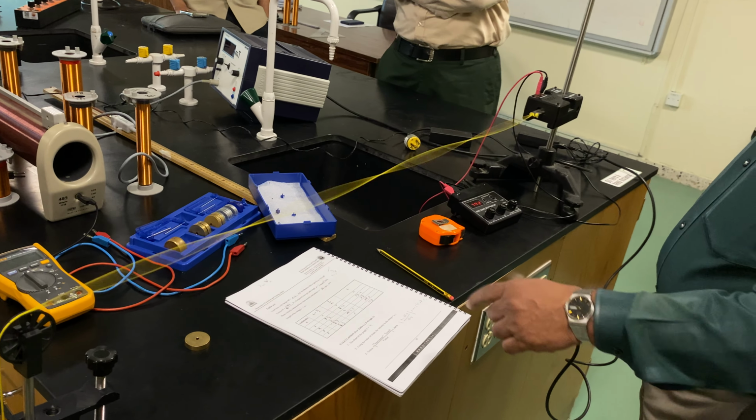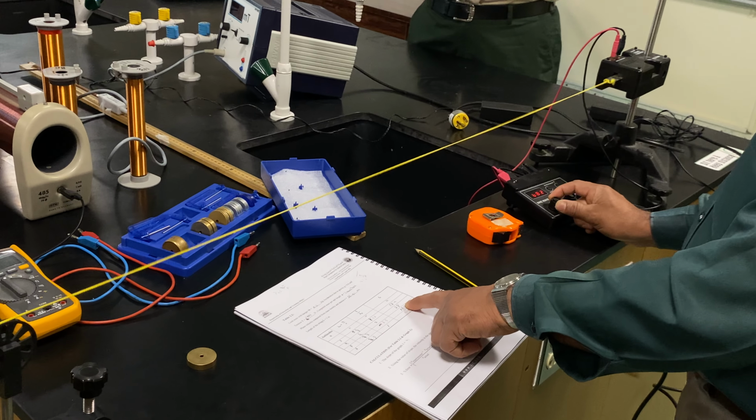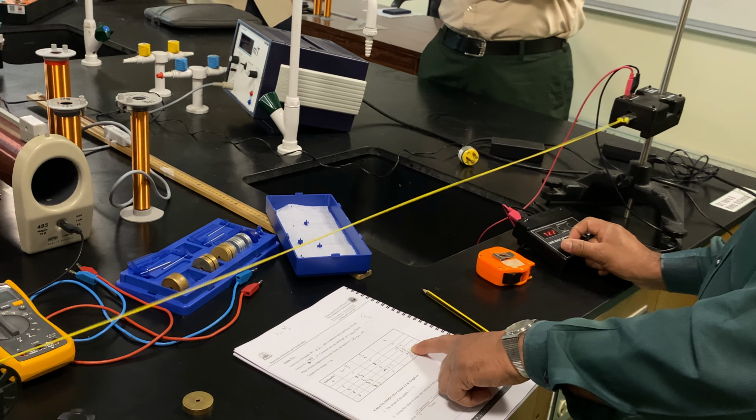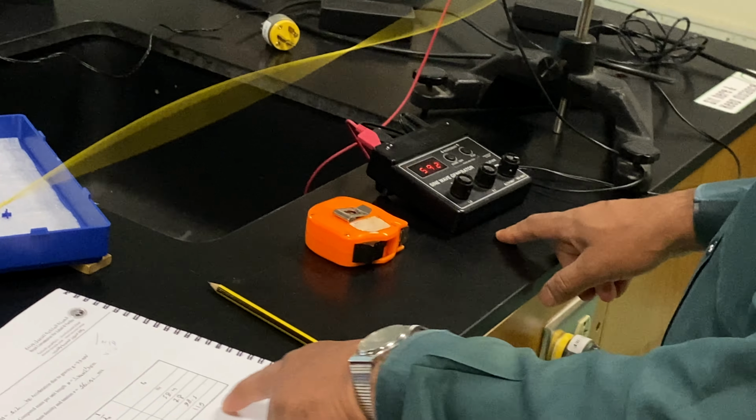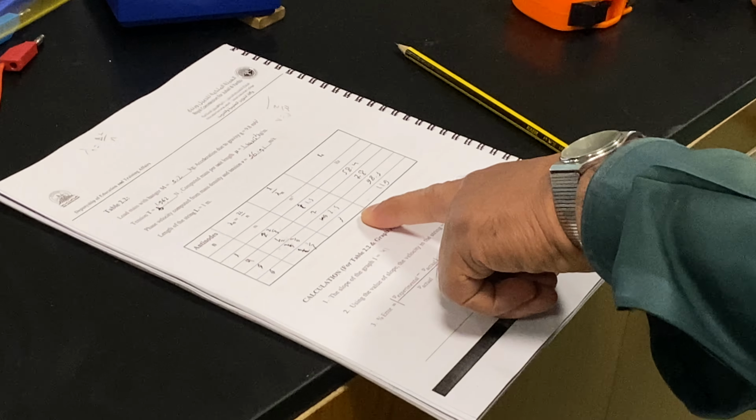If n equal to 3, then reduce this. Now this is the frequency for n equal to 3. You can write Fn and 1 over lambda n.